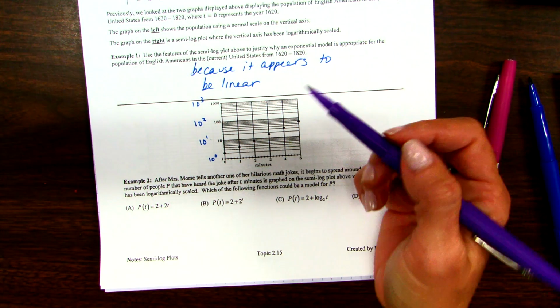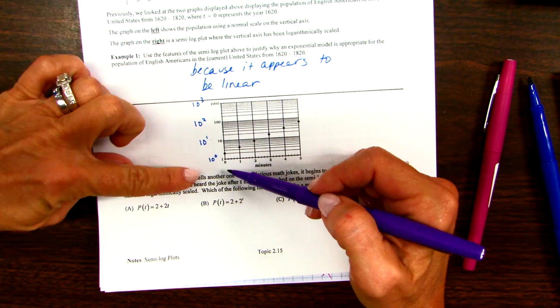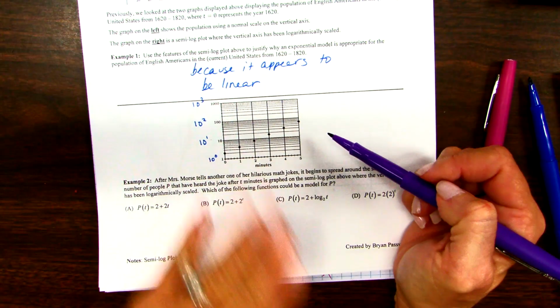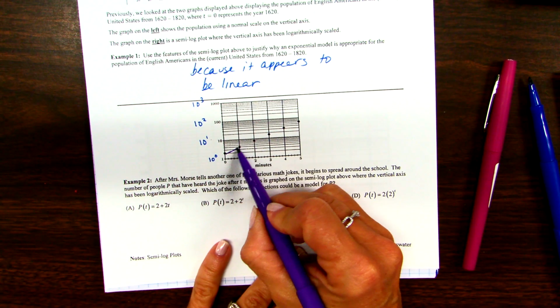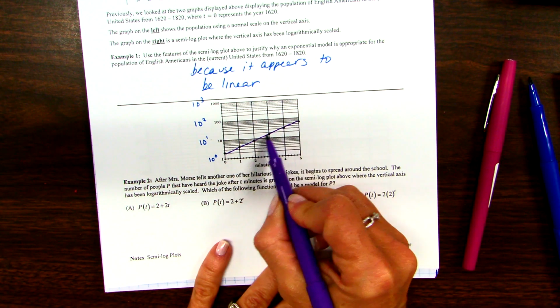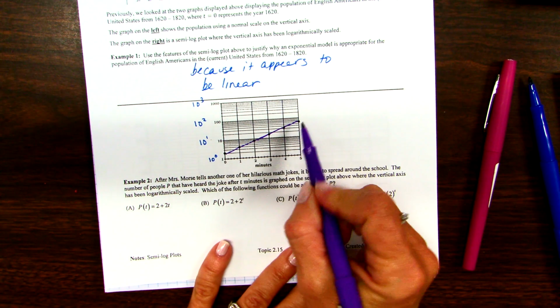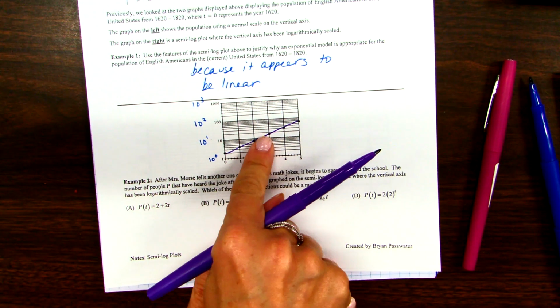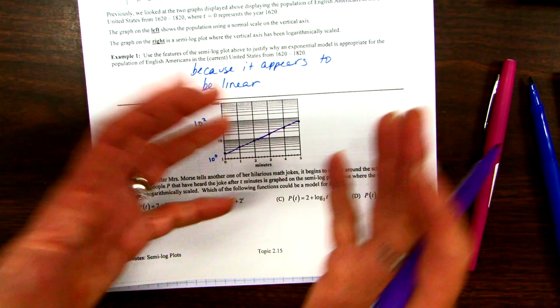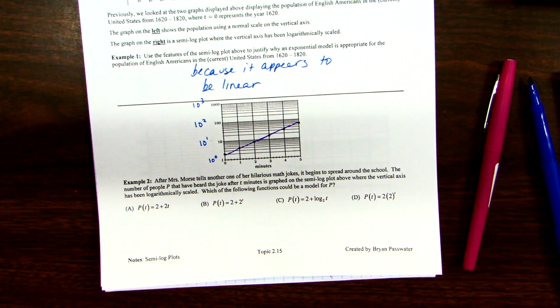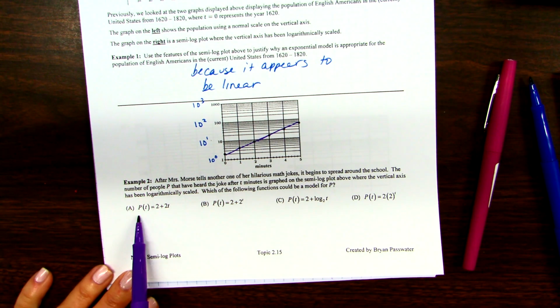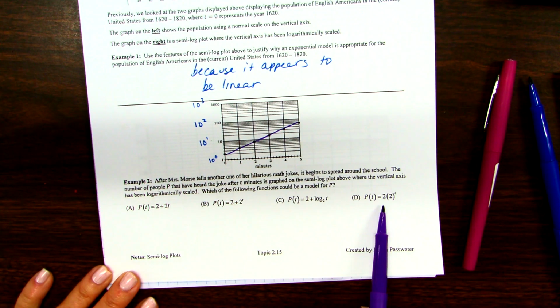Well, what you guys should notice, again, we already talked about it. This is logarithmically scaled. And you could easily say that this looks linear. It doesn't have to be perfect, okay? But it's pretty close to a straight line. Since this is linear, the actual data would be an exponential model. It would represent an exponential. So all you're doing here is finding which one of these is exponential. And there's only one here that is.